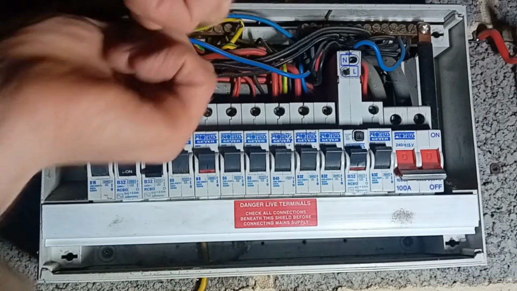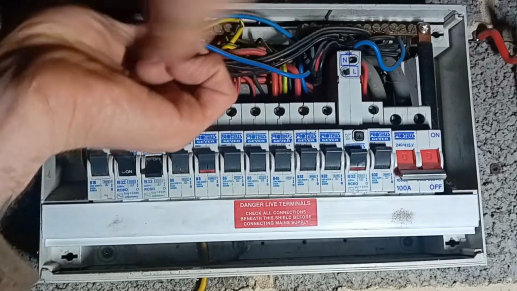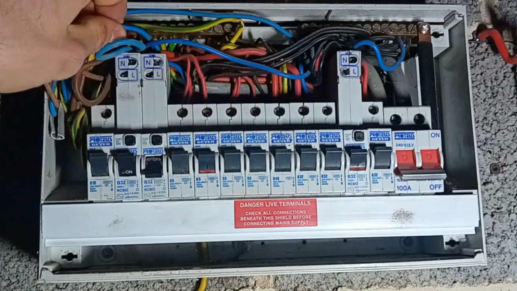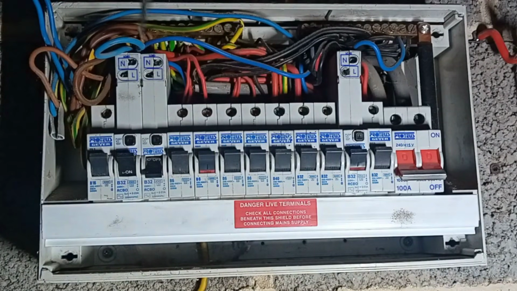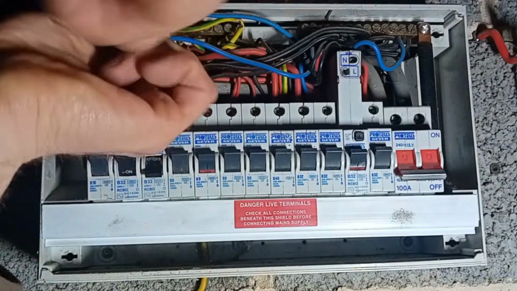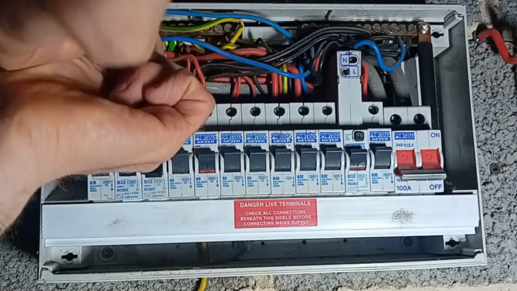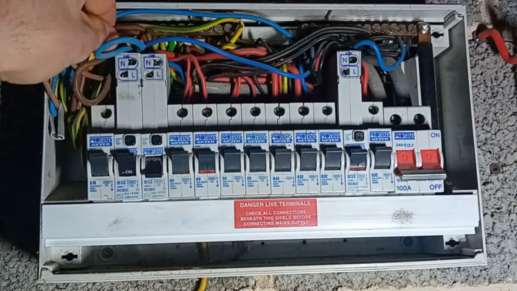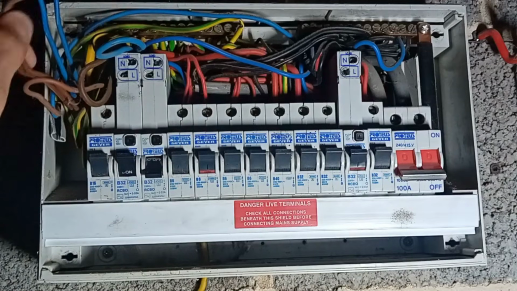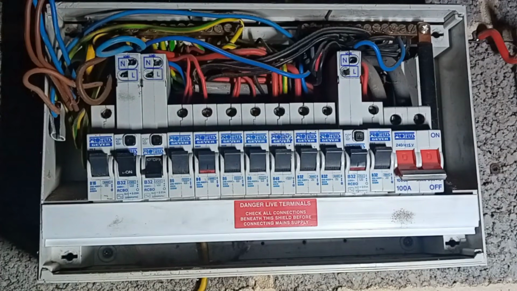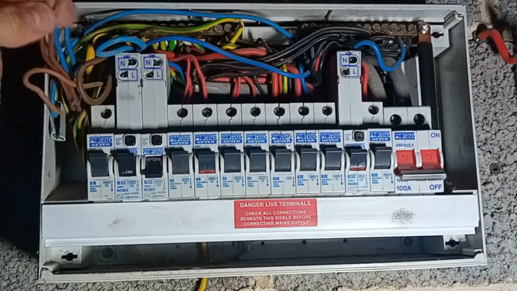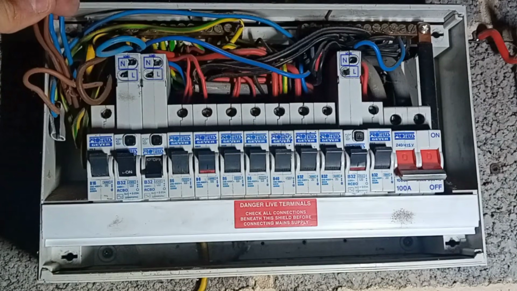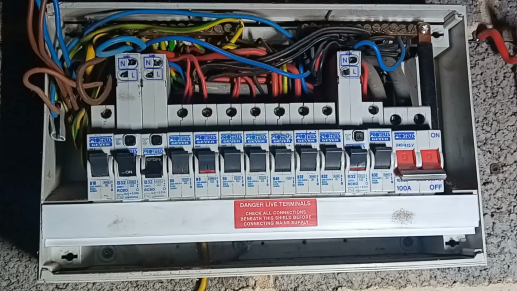This is a stage where most people, if you're not experienced or qualified, won't be competent to do. So by all means watch it for information and to learn. But if you're not qualified or experienced, I'd definitely advise contacting an electrician. So now I've disconnected the outgoing circuit. You can see there's two wires, two browns, two blues, so it's showing that it's a ring main.